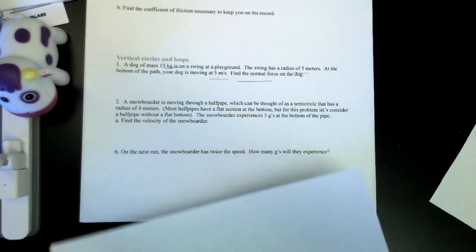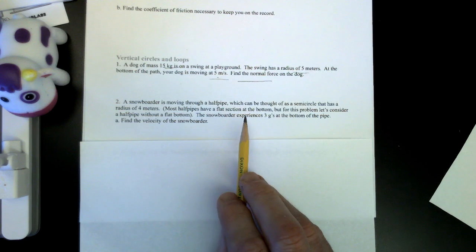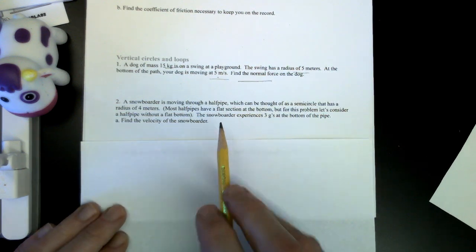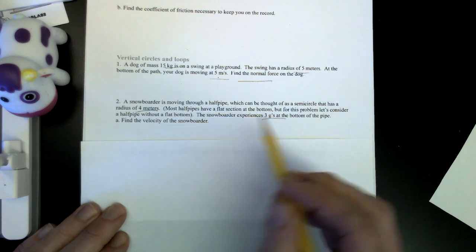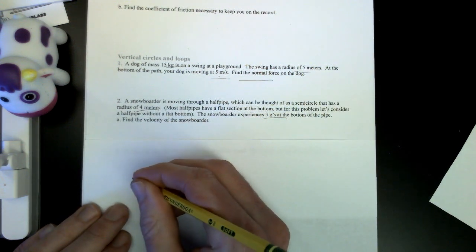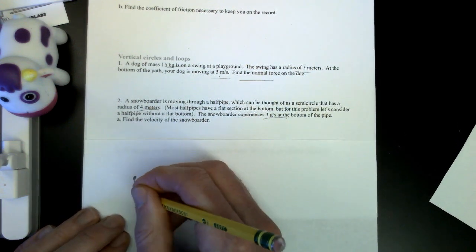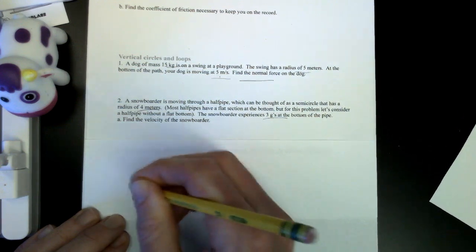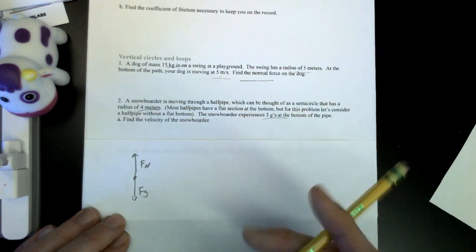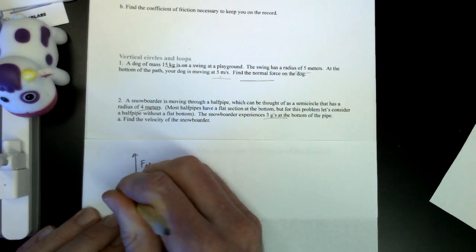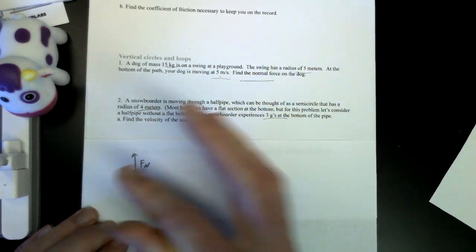All right. Snowboarders moving through a half pipe, which can be thought of as a semicircle radius of 4 meters. Okay, cool, 4 meters. Experiencing 3 Gs at the bottom of the pipe, find the velocity of the snowboarder. So what we're going to do here is kind of set up the same free body diagram. We've got gravity, we've got normal force, but, okay, let's make my gravity smaller than the normal force. Good.